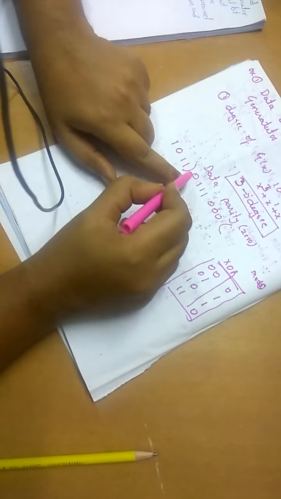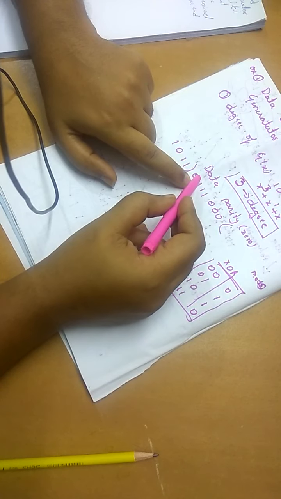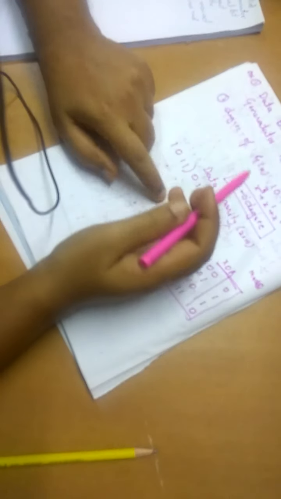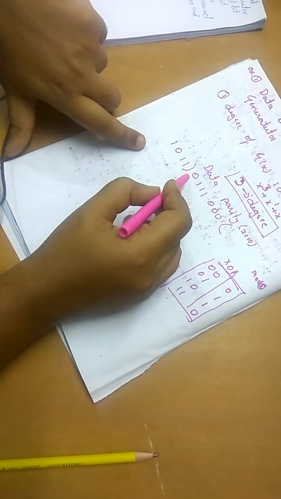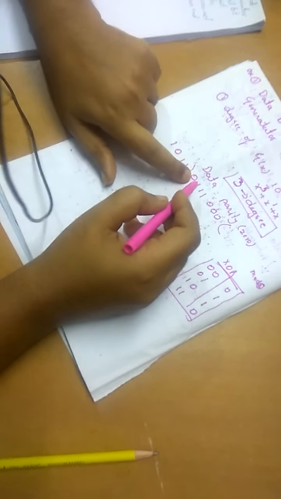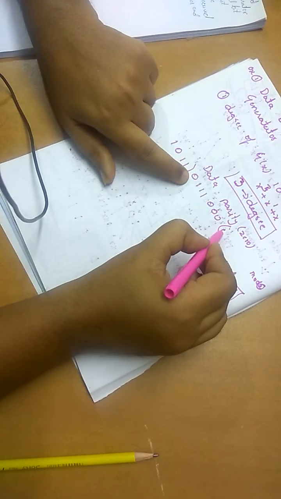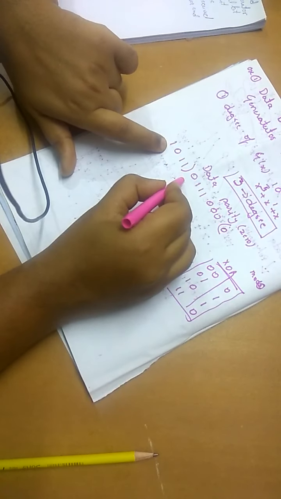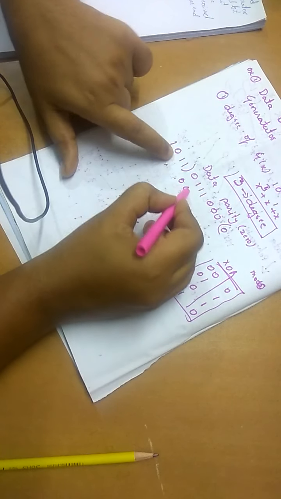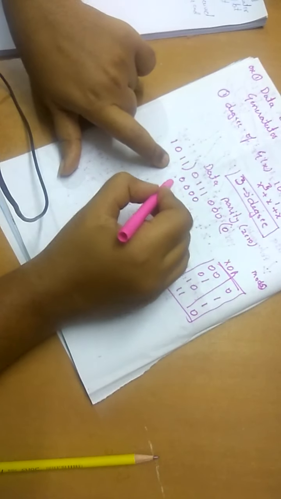Now coming to the division. Initially the data starts with 0. While doing the division, if you remember, we have to remove this most significant bit, the leftmost bit. So if it is 0, we divide the data by 0: 1 into 0 is 0, 0 into 0 is 0, 1 into 0 is 0, 1 into 0 is 0.